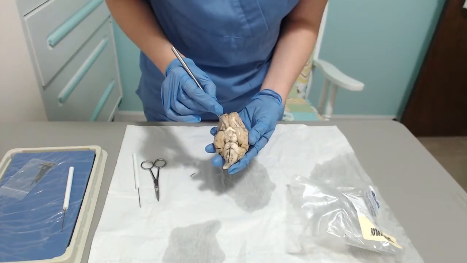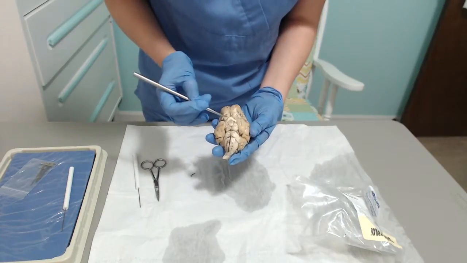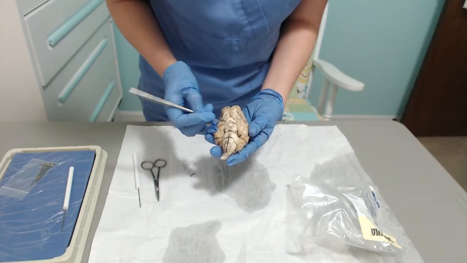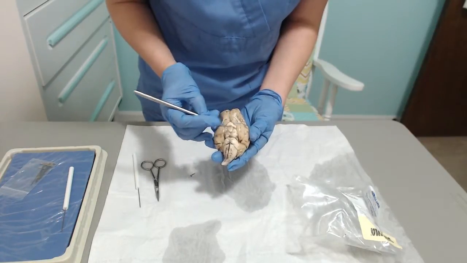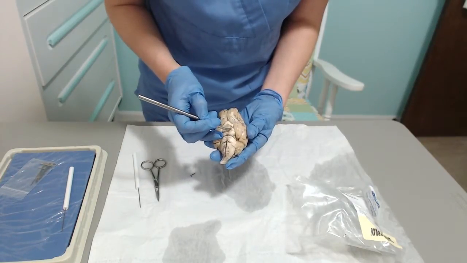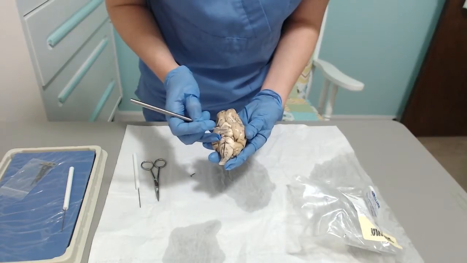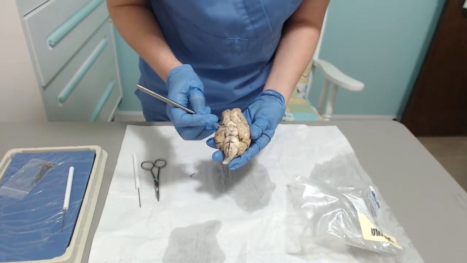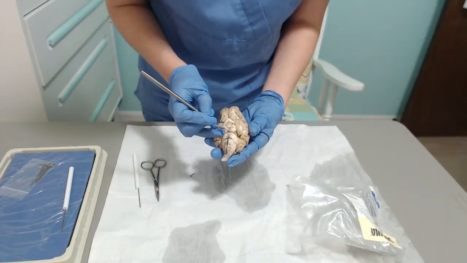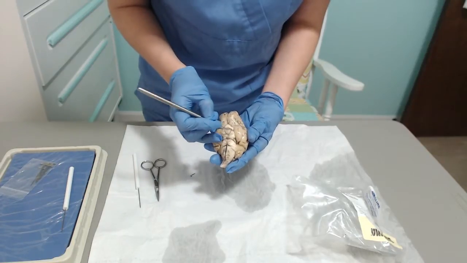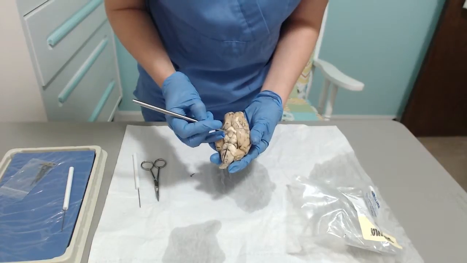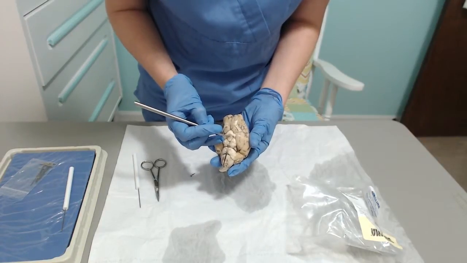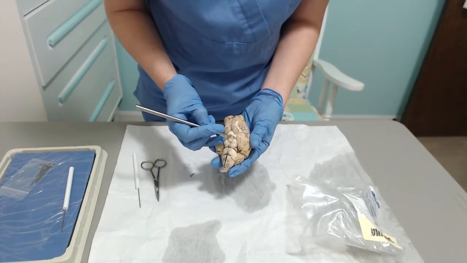And then the oculomotor nerve, which would have come out right about here, and then the trochlear nerve would branch right here. They're actually quite small, and you can't really see them on this one, but they would have been right here in this area. And then the pituitary gland, you can see right in the center, right here.